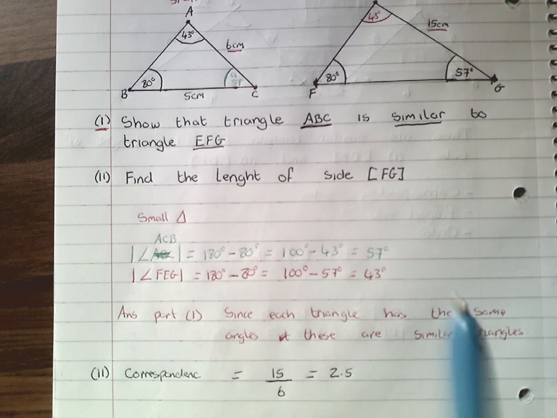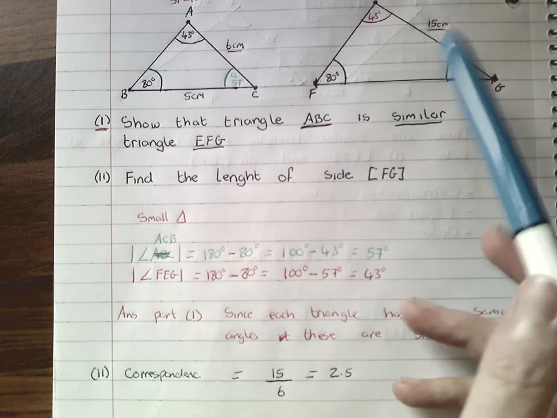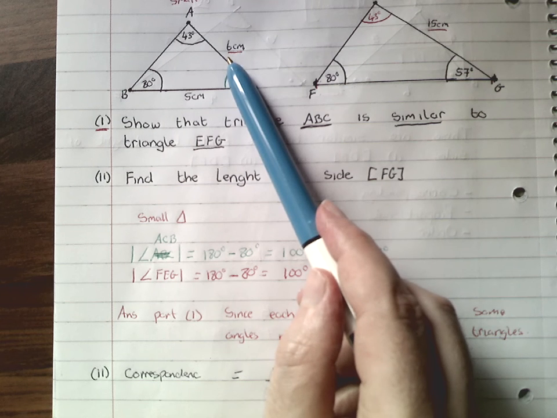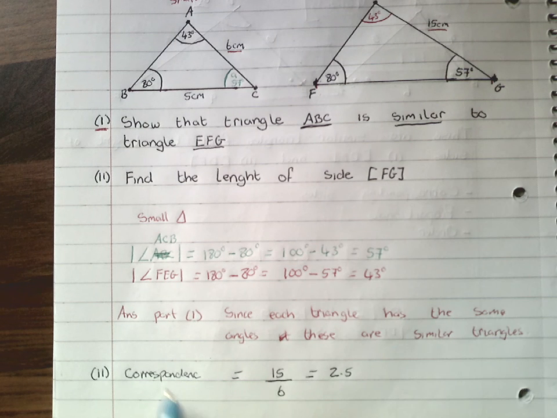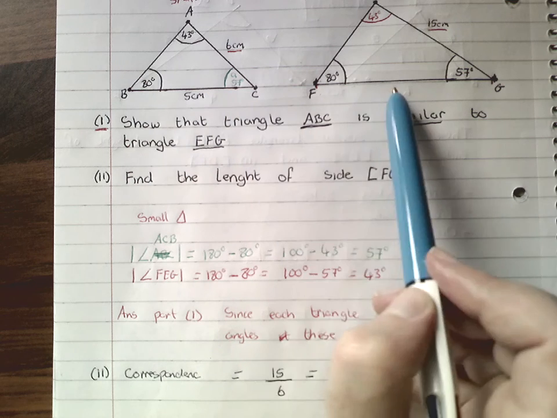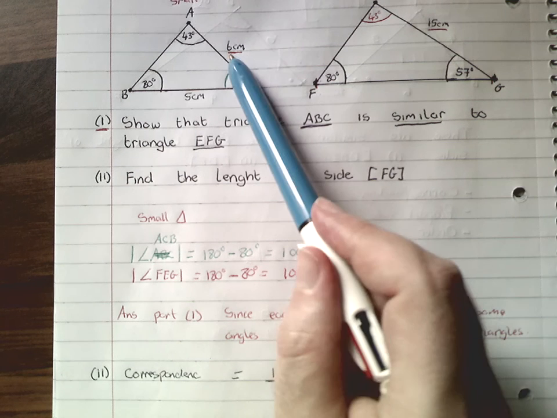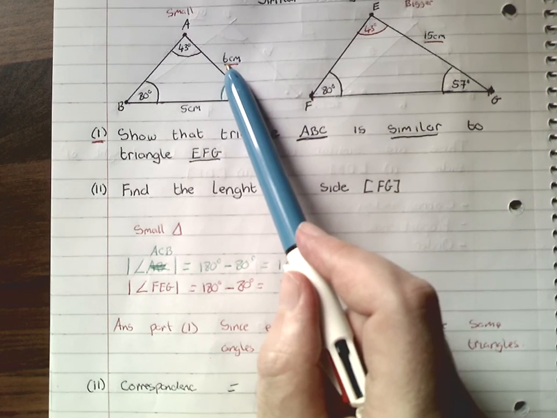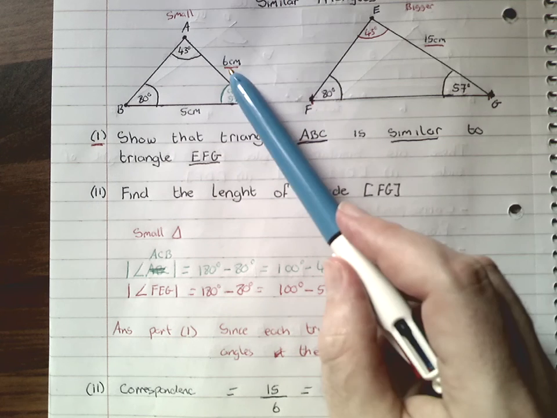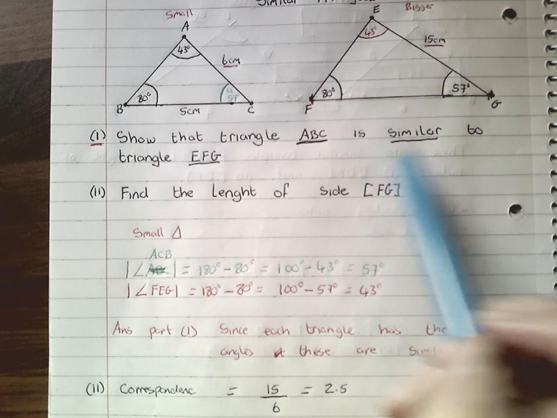So what does that mean? It means that the correspondence between the sides of these similar triangles is that the bigger triangle's sides are 2.5 times bigger than the smaller triangle's sides. And that's going to hold true for all the sides, each of the corresponding sides in relation to each other. For example, this side on the small triangle is 6, therefore its corresponding side is going to be 2.5 times bigger, and 2.5 times 6 is 15 centimeters. This relationship will hold true for the rest of the triangle as well.